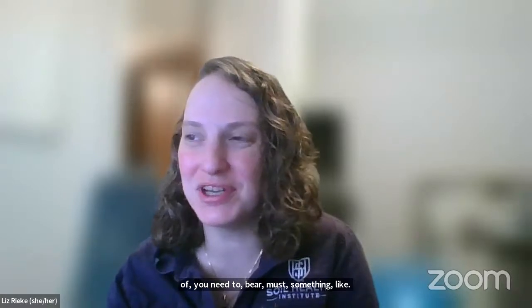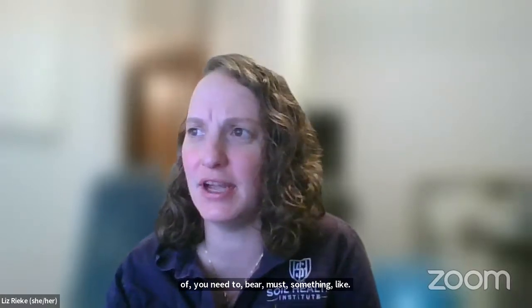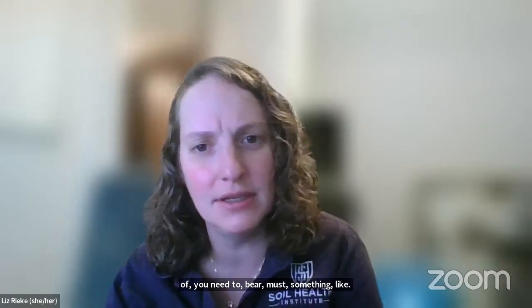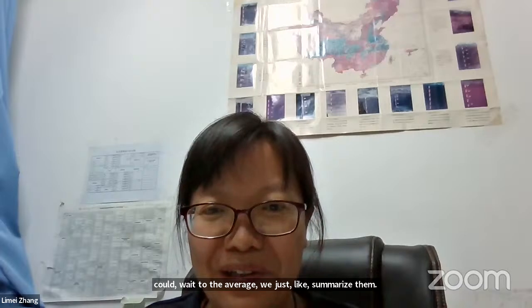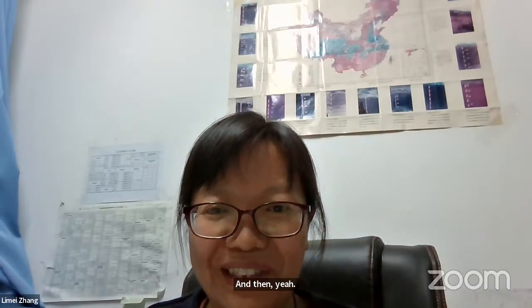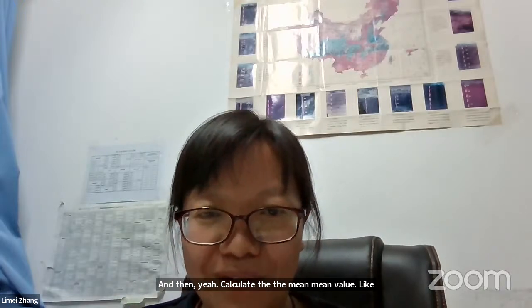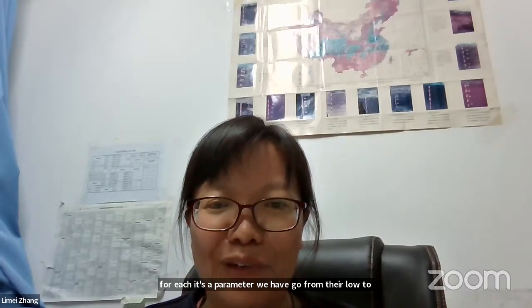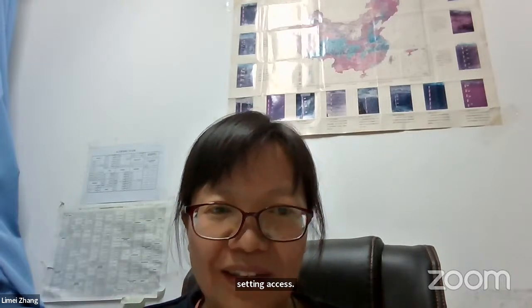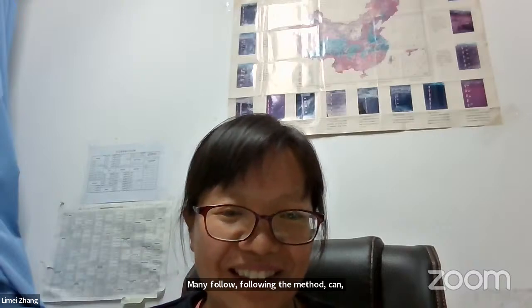Fantastic. One more quick question. Can you go through in a little more detail how the soil health index scores were calculated? It's just based on a weighted average. We summarize them and then calculate the mean value. For each parameter, we score from 0 to 100, and then we sum them and divide by 13. Mainly following the Cornell assessment method.